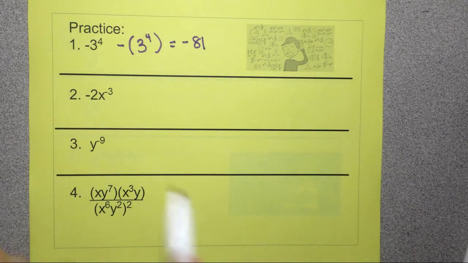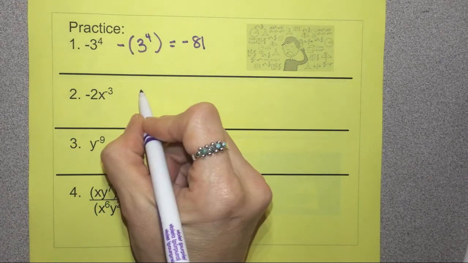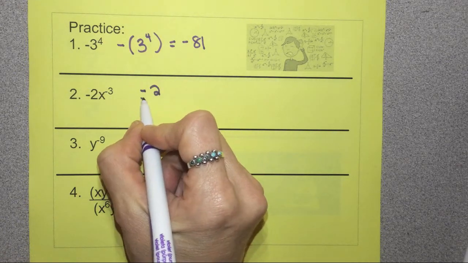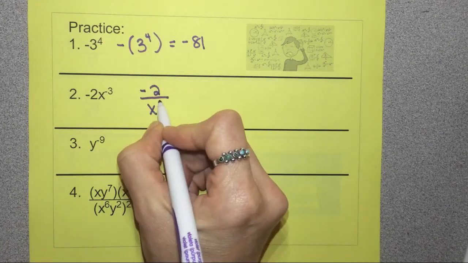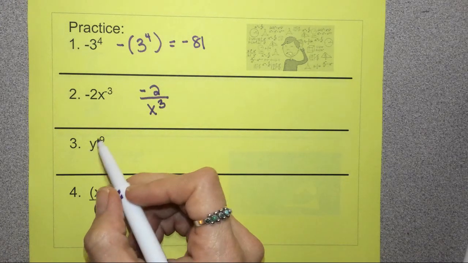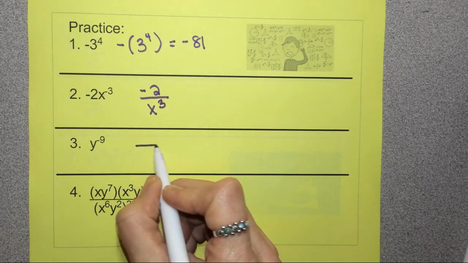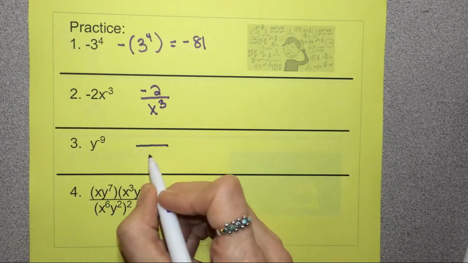On number 2, what's being raised to the negative 3 is the x, not the negative 2. So the negative 2 will stay where it is. The x to the negative 3 will move to the bottom and become positive. On number 3, we have y to the negative 9. Again, negative exponents are not okay, so it's understood to be on top right now.